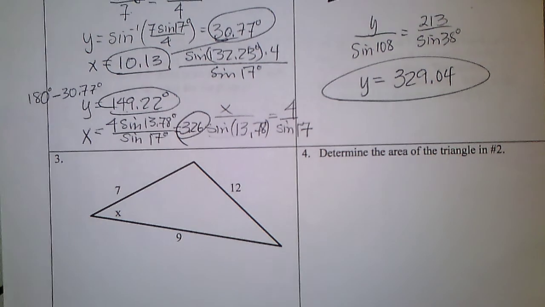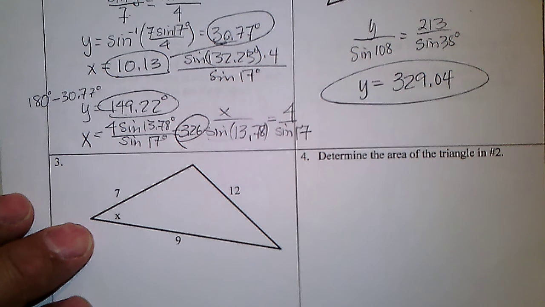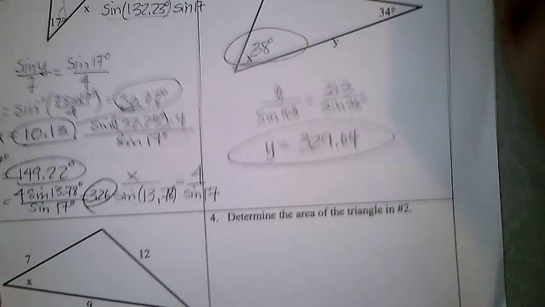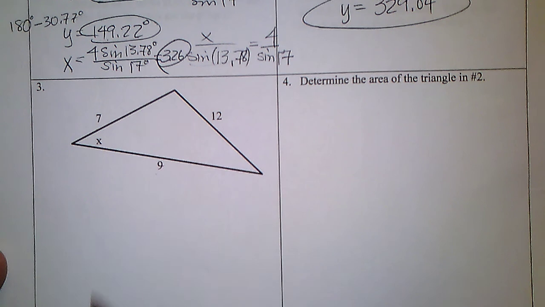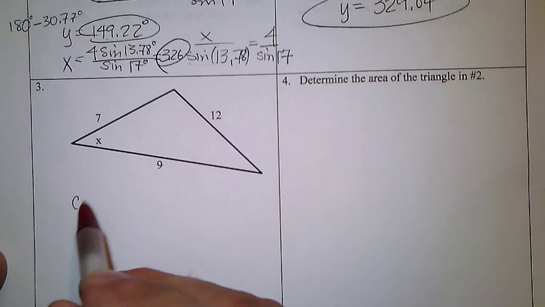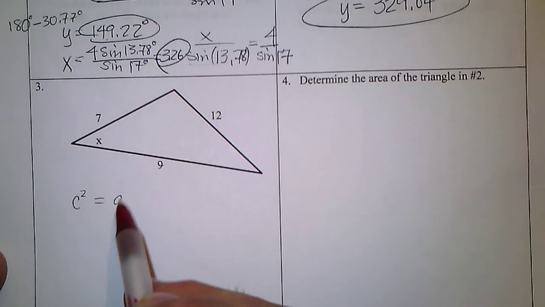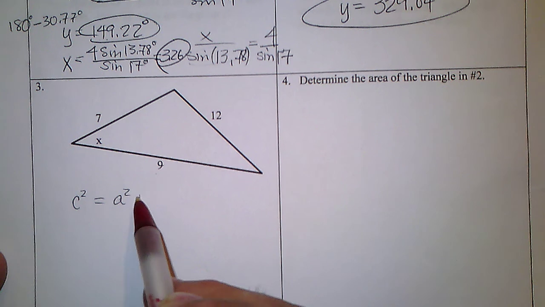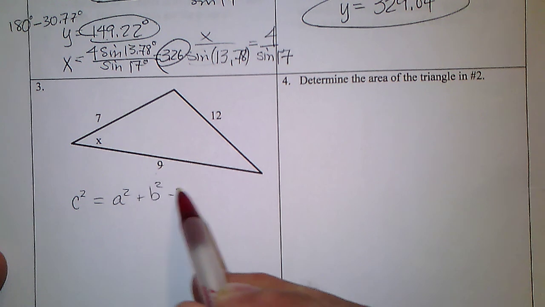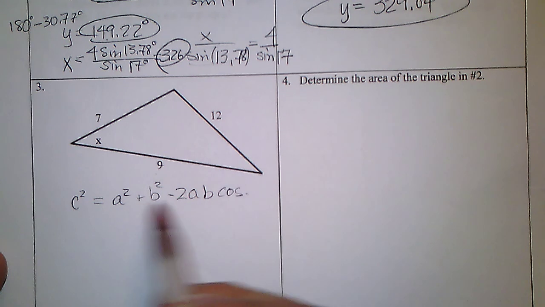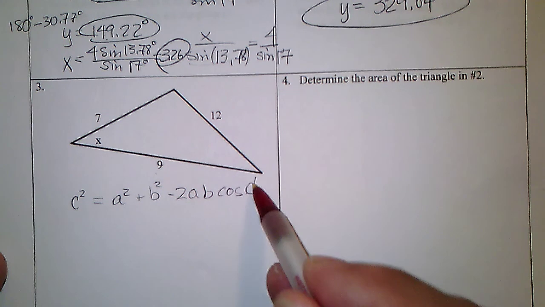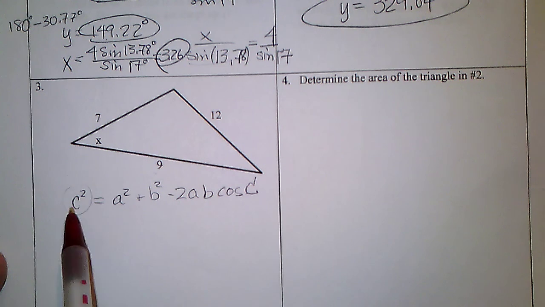And this one, we have side, side, side, and do we need to find the angle? So that would be a law of cosines problem, because that's the only one that deals with three sides, and that says C squared is equal to one of the sides squared and the other side squared minus 2 times those two sides multiplied by the cosine of the angle between those two sides and across from this side.